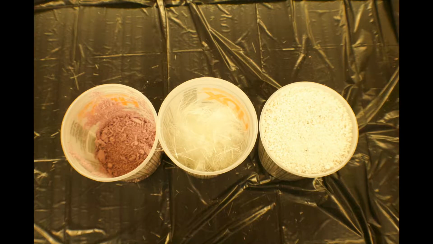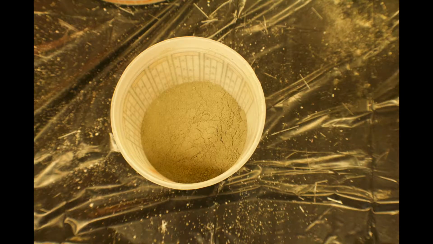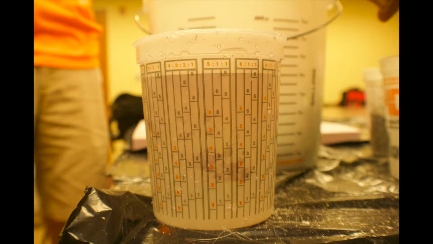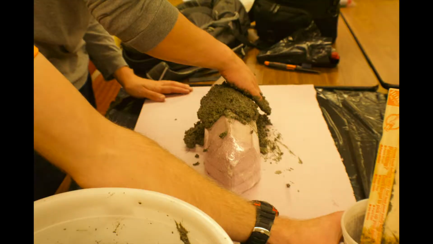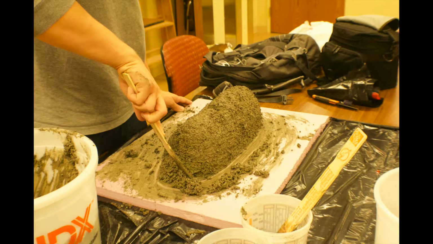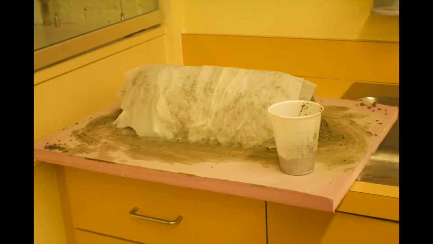We then mixed our concrete, which was a mix of water, Portland cement, and our aggregate, which was made up of equal parts perlite, foam, and cut-up fiberglass. We mixed the water, cement, and perlite in the ratios we had researched and shaped it onto the mold. We then covered the wet cement in wet paper towels because we heard it would help the concrete set better.